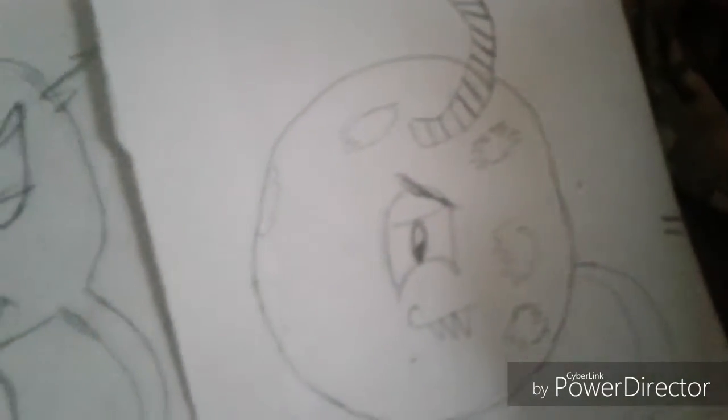Because to me, aliens are just easier to draw. So I just basically figured, why not fill my portfolio up with them?